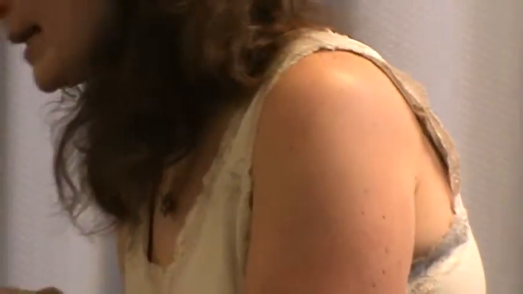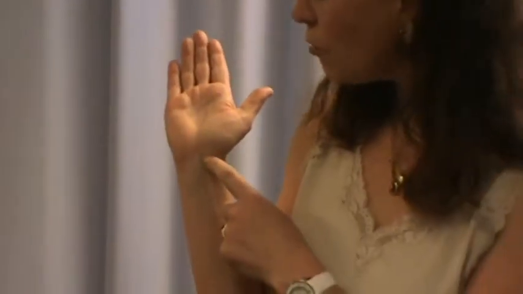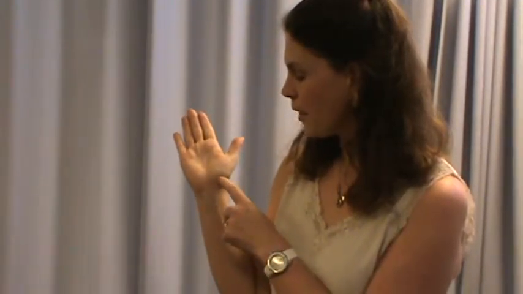So on your hand, your radiocarpal joint and your midcarpal joint are here. The carpometacarpal joints are going to be in here, the articulation between the distal carpal row and the metacarpals. The MCP joints, or metacarpophalangeal joints, are going to be here, and that's kind of where your knuckles are, the articulation between the metacarpals and the proximal phalanges.